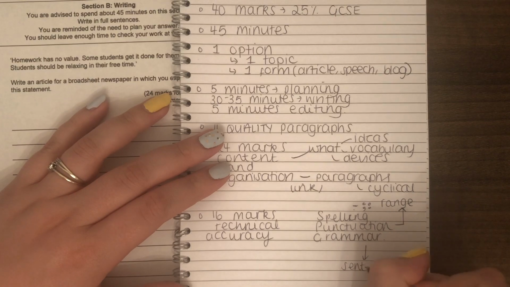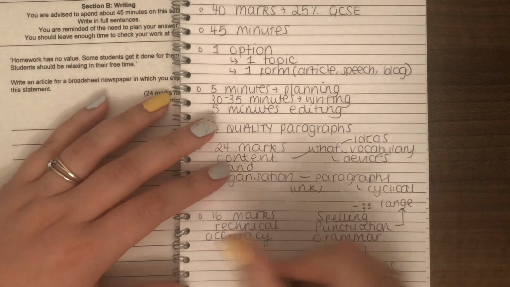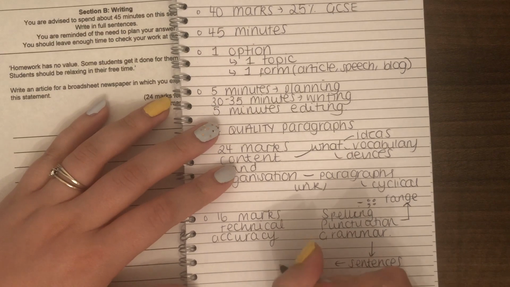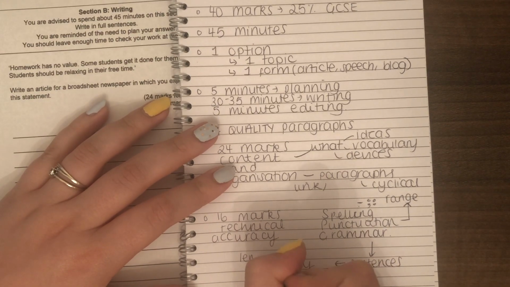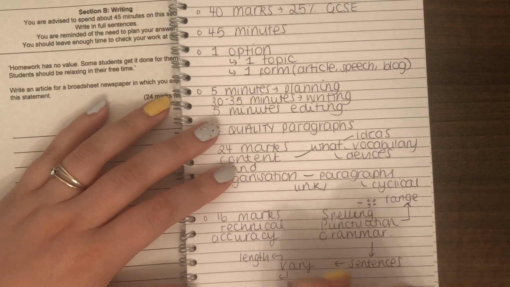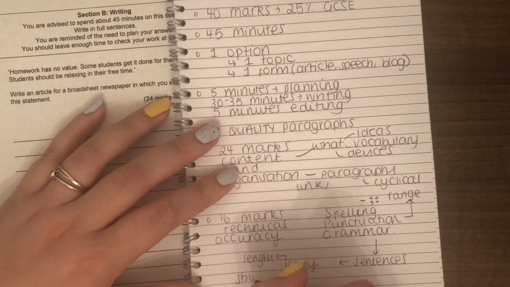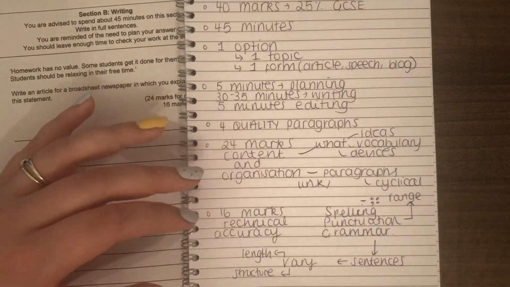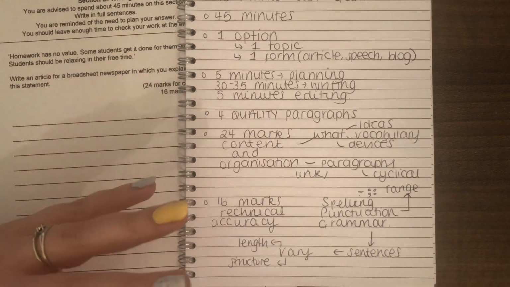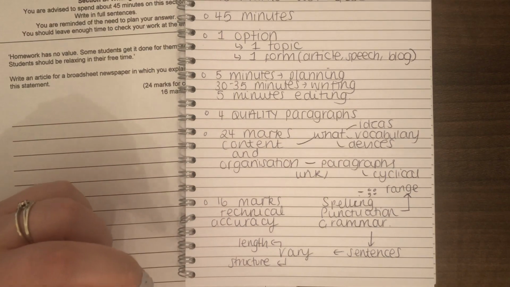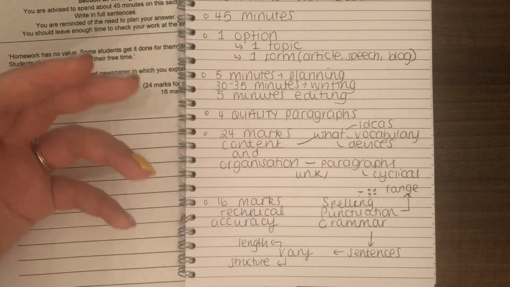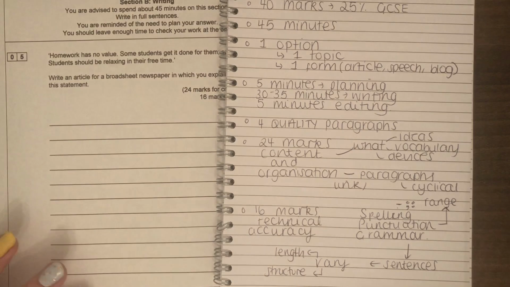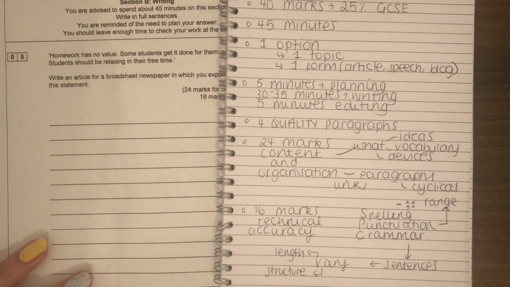Have you used standard English? That is part of your technical accuracy as well. Trying to vary your sentences in terms of their length and the structure. Please do not start every sentence the same way. It gets boring, it's boring to read, it's going to be boring for an examiner who has to sit through 200 people writing about homework, and if every single thing they read starts with "The reason I don't like homework is because it's boring", they're not going to be hooked in.